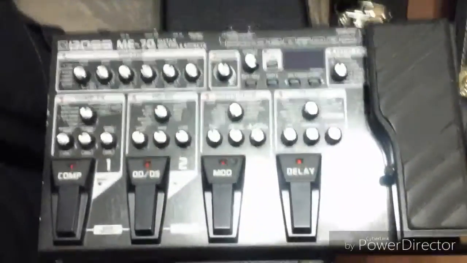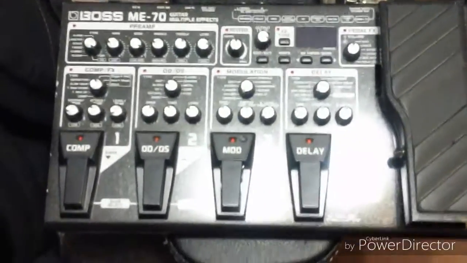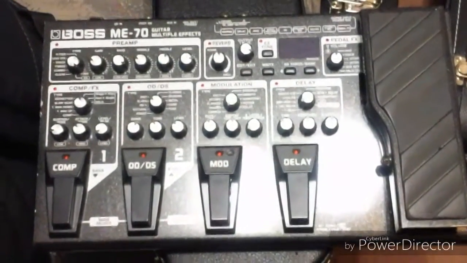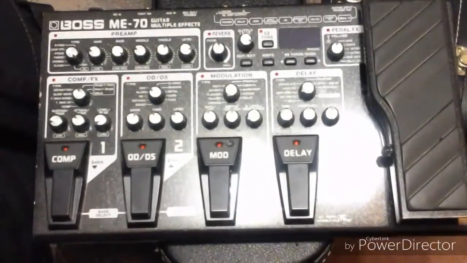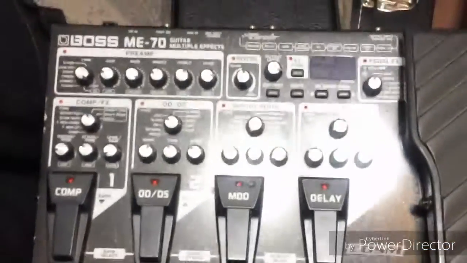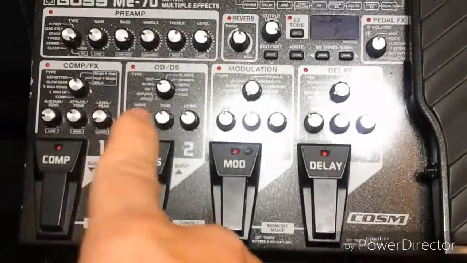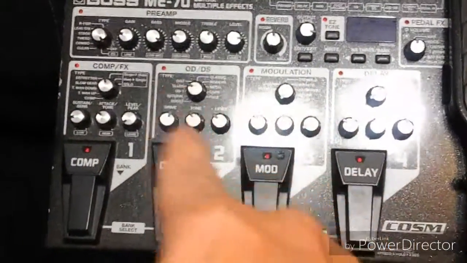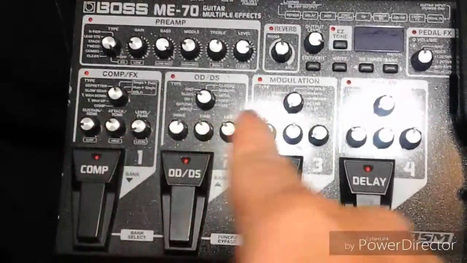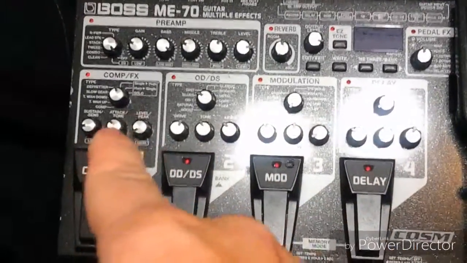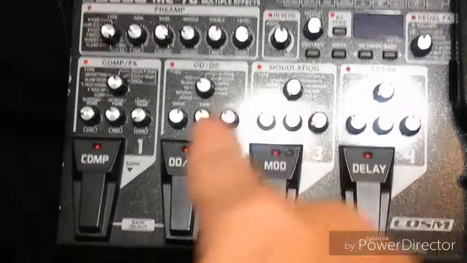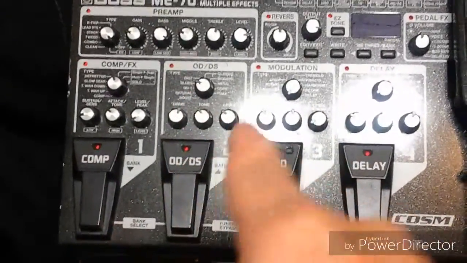The multi-effects, this is my multi-effects unit. I've had it for about 3 years. Played probably about 50 shows with it. Real handy, real easy to use. You've got your combinations of effects. And within each one of these you've got multiple effects, and you've got basically all the ingredients. You can add different combinations of these and assign them to different pedals.